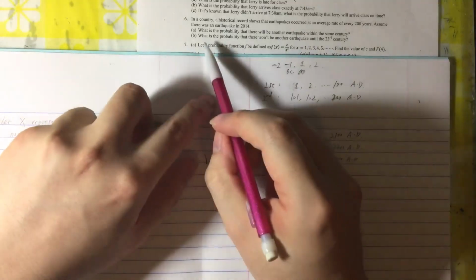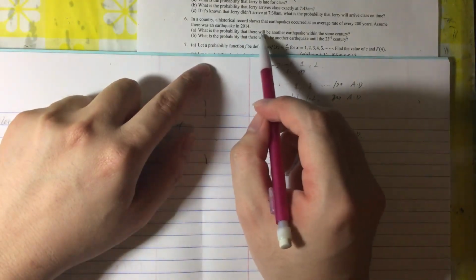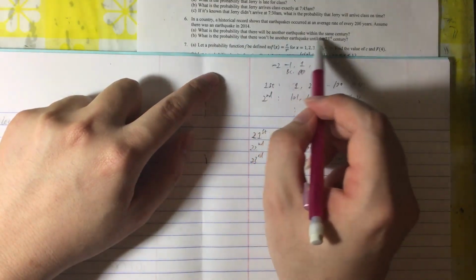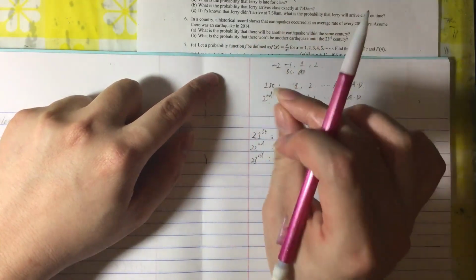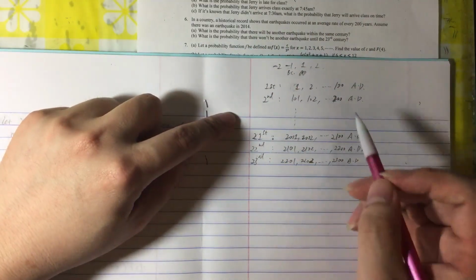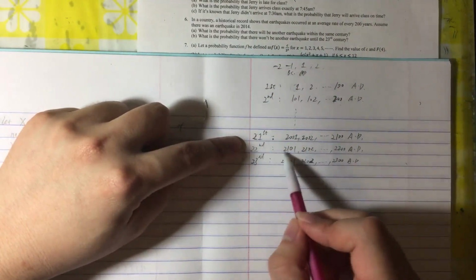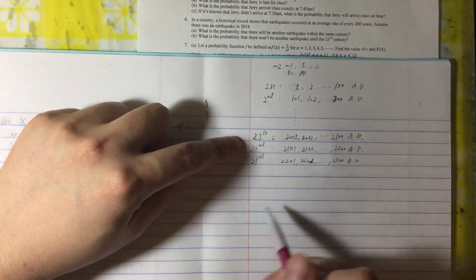Now, part A is asking, what's the probability that there will be another earthquake within the same century?